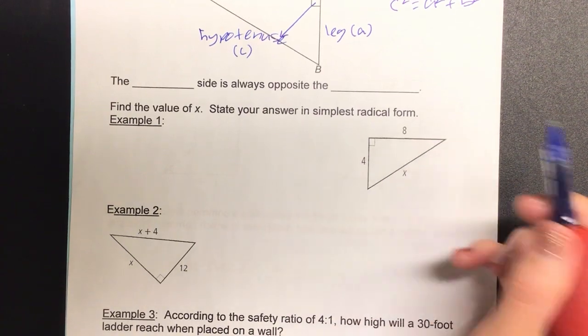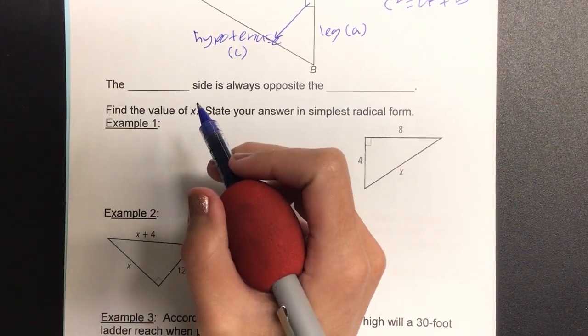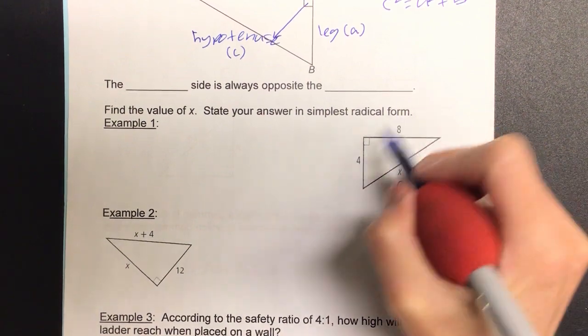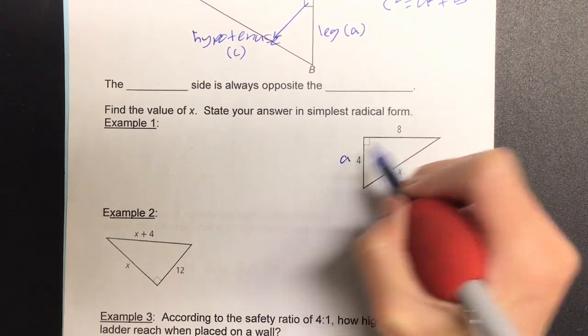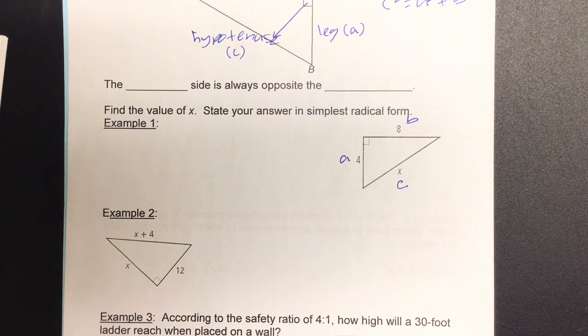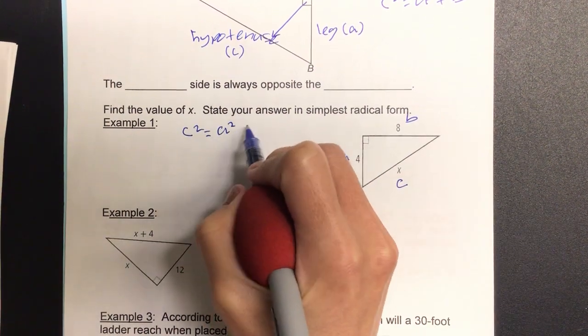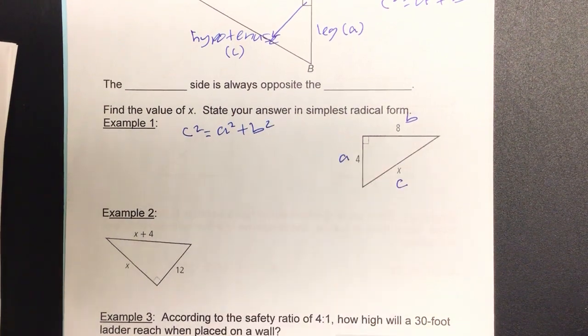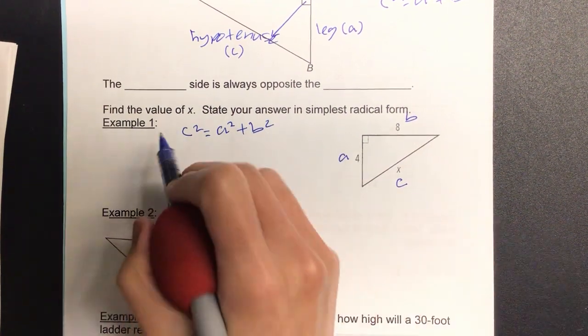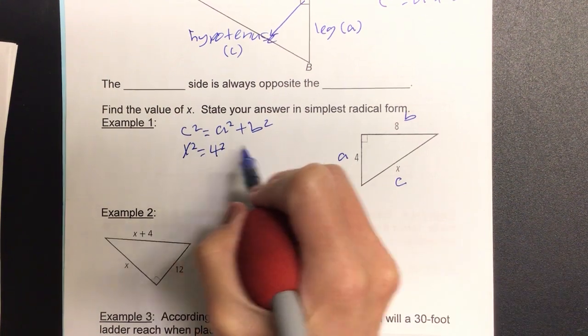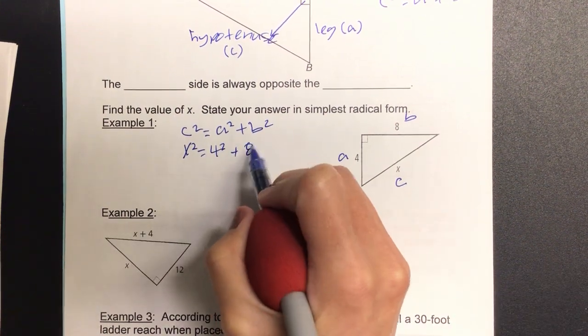On example 1, I want to start by labeling. So we know this one is C. A and B is interchangeable. Doesn't matter which one you make it. Let's start with the formula. C squared is equal to a squared plus b squared. This should be naturally memorized. And we have x squared is equal to 4 squared plus 8 squared.